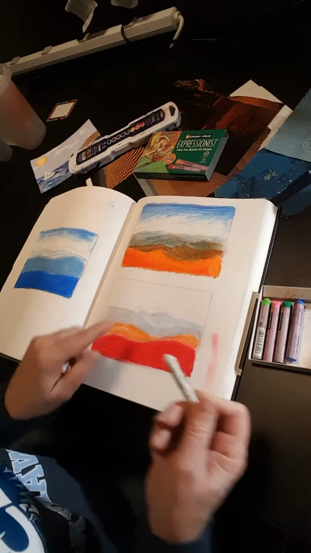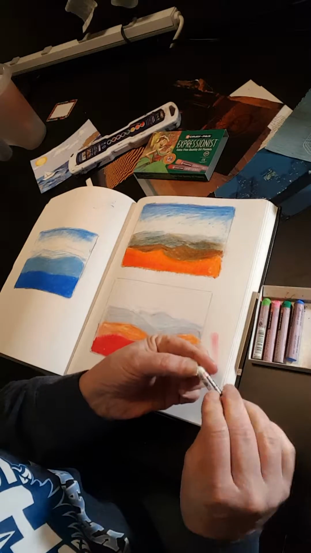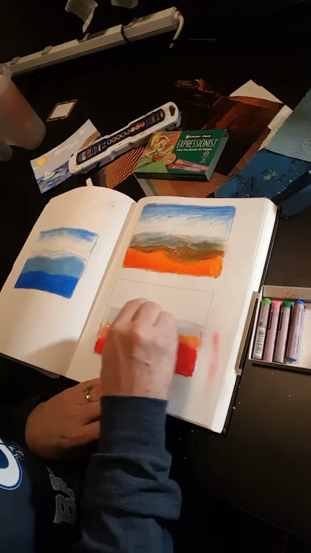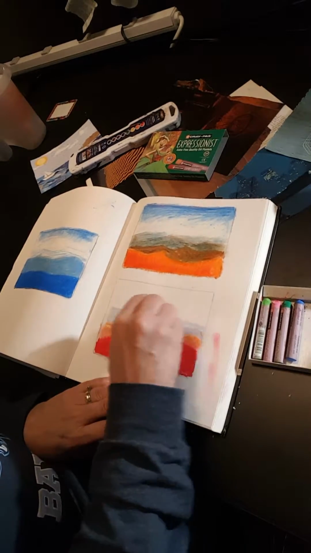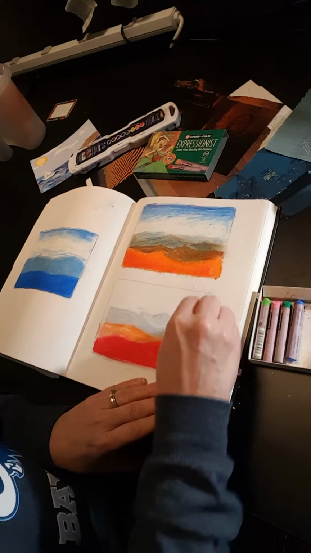All right. This also happens with the pastel. So if you want more pure white, just go ahead. I like to just take my finger and shave it off like that. Because once you get a color on there and you want it to be white, it's really, really hard to get it off.